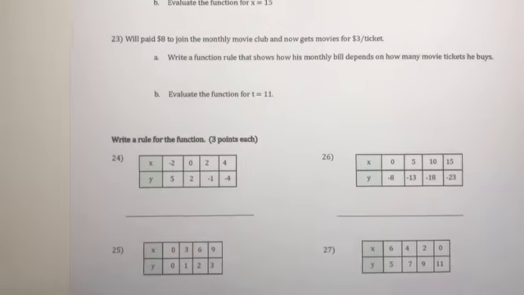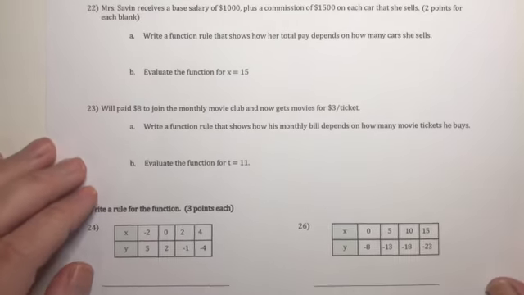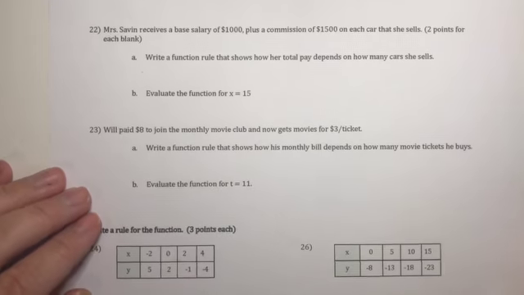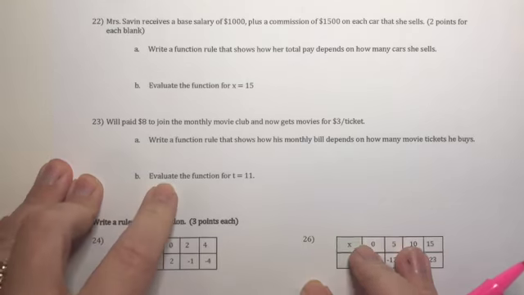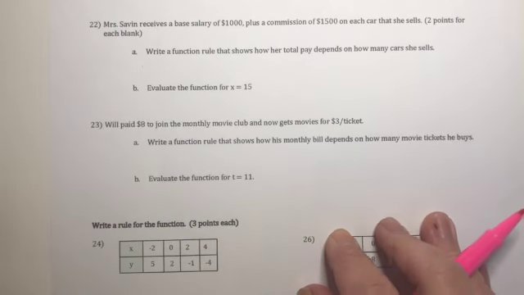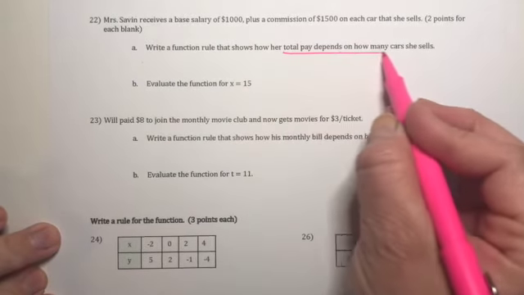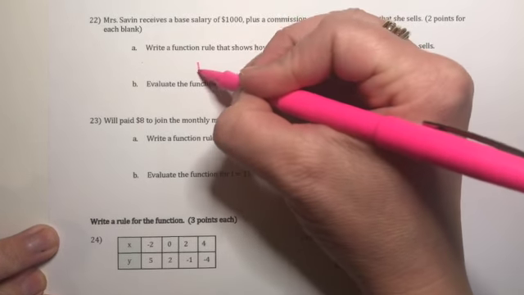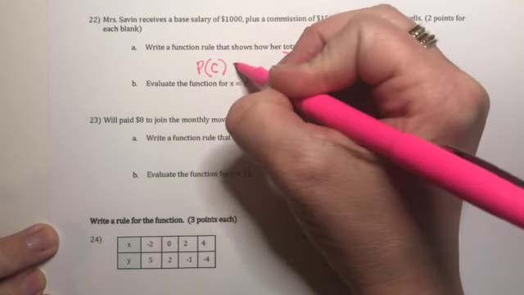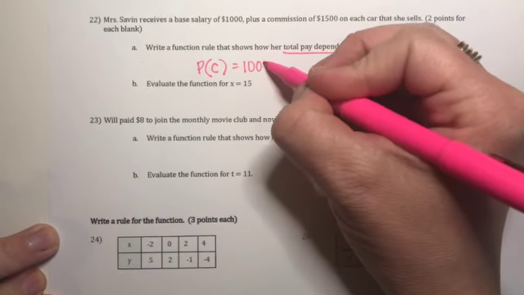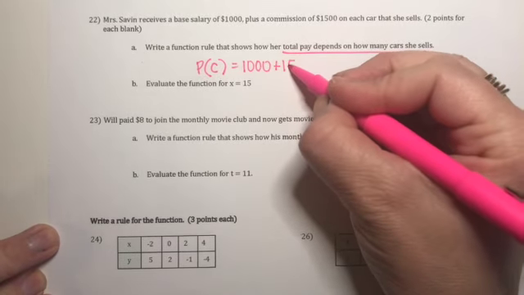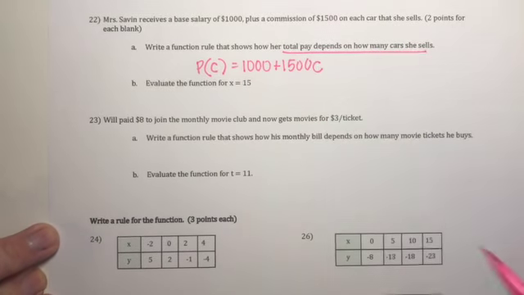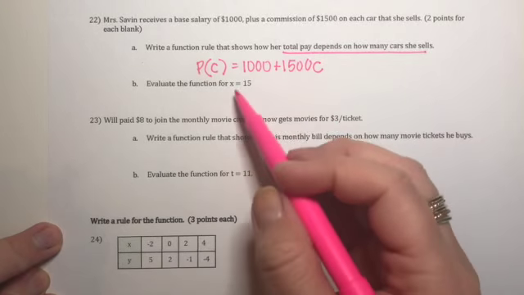Let's look at this next page. It says Mrs. Savin receives a base salary of $1,000 plus a commission of $1,500 on each car that she sells. Write a function rule that shows how her total pay depends on how many cars she sells. So her pay depends on how many cars. And she makes $1,000, right? No matter what, even if she sells 0 cars. Then she makes $1,500 times every car that she sells. So this would be how we would figure out her salary.